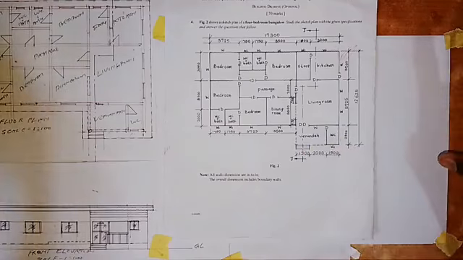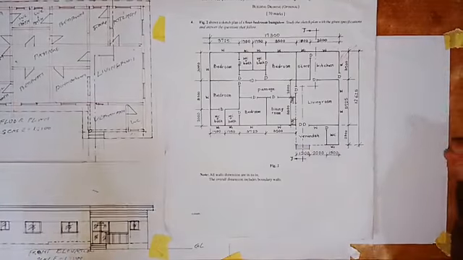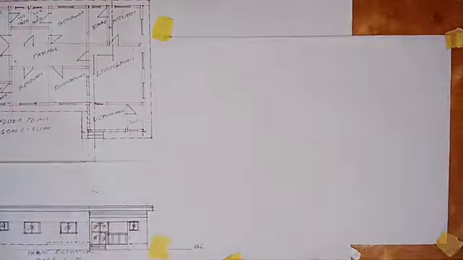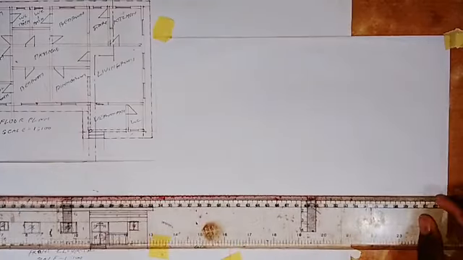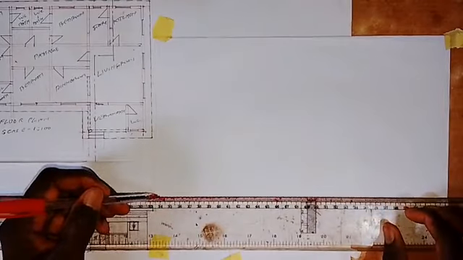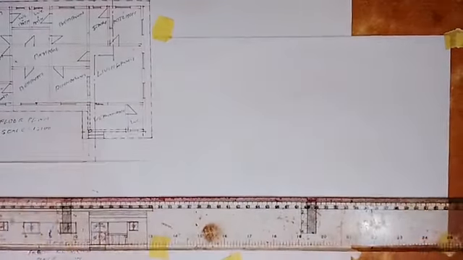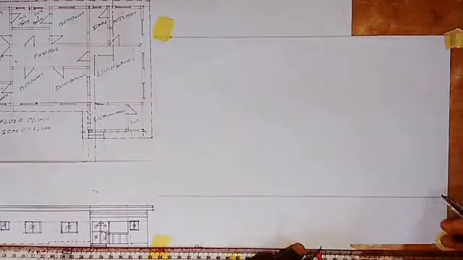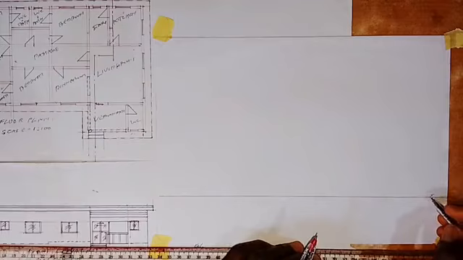All right, so what we are going to do first is start by drawing a horizontal line for the ground level. So we draw a horizontal line from here for the ground level. Okay, we have the horizontal line like this. We are going to indicate that this line is for the ground level, so we write capital letters GL here. So this is GL for the ground level.